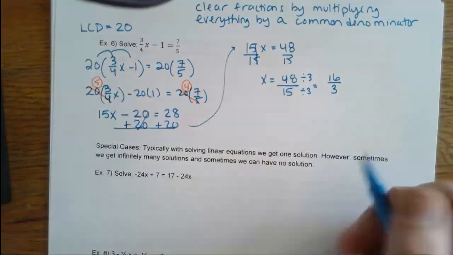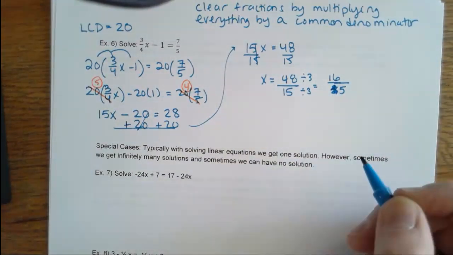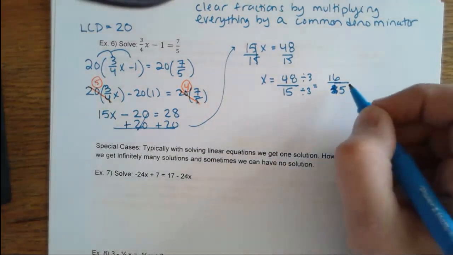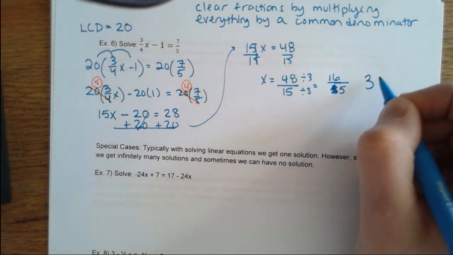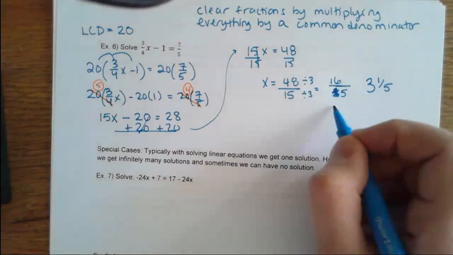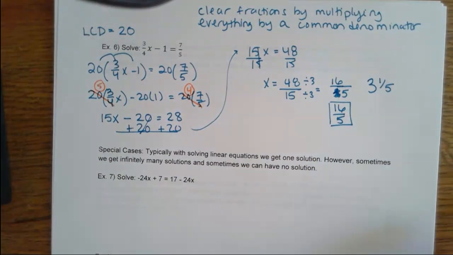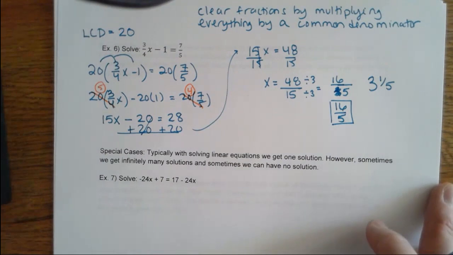So I have 16 over 5 there. Sorry about that. 16 over 5. Again, if you want to use a mixed number, 5 goes into 16 3 times with a remainder of 1. So it would be 3 1/5. But usually, I'll just write that again for you guys. 16 over 5 would be fine unless it is requesting a different form.